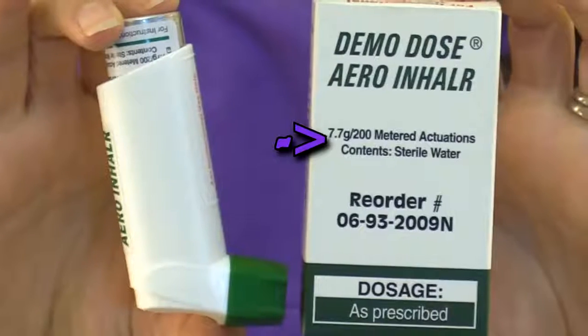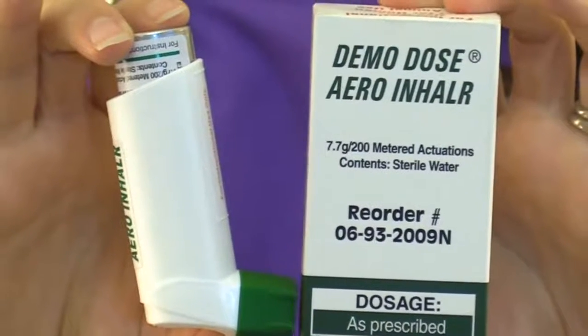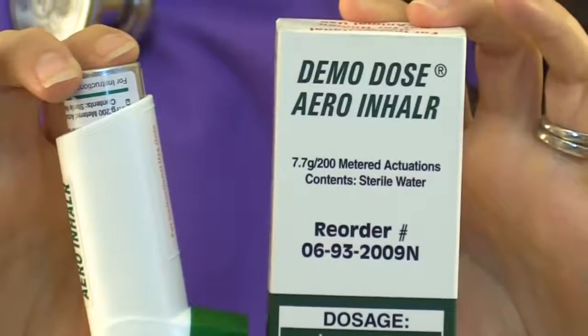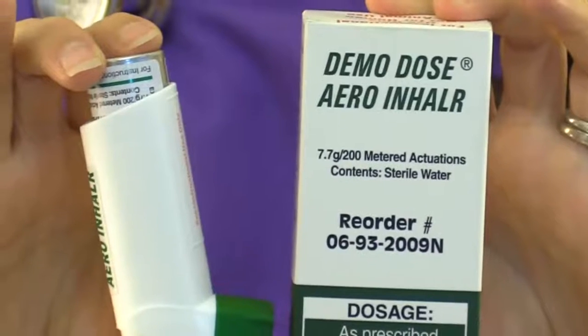And if it doesn't say it, like this one doesn't, the box will tell you how many sprays are in each inhaler. And this one has 200 sprays. So you'll need to pay attention to how many sprays the patient is doing a day and calculate that out. For instance, say that the patient is doing 2 puffs twice a day. So how many puffs is that in a day? 4. And there's only 200 puffs in this box. How many days is this inhaler going to last if they do it every day? Just 50 days. So you want to keep track of that.